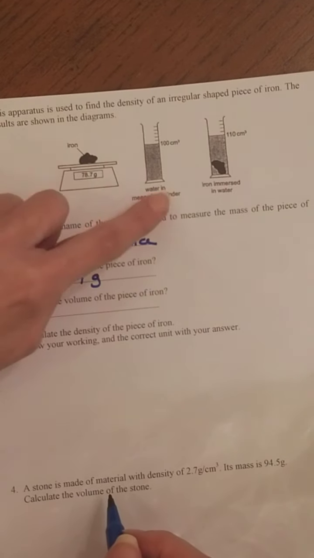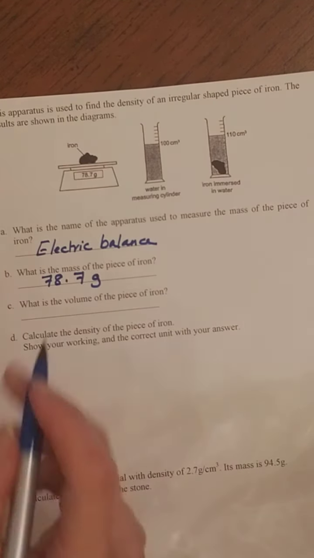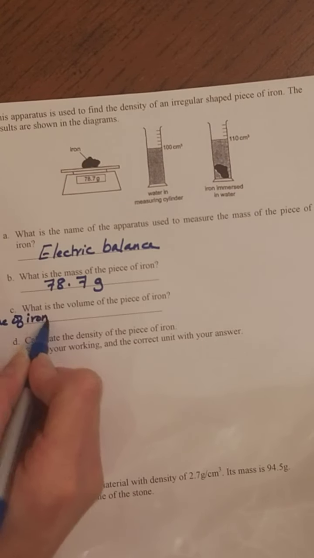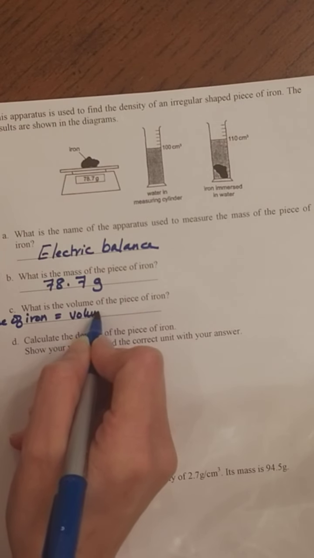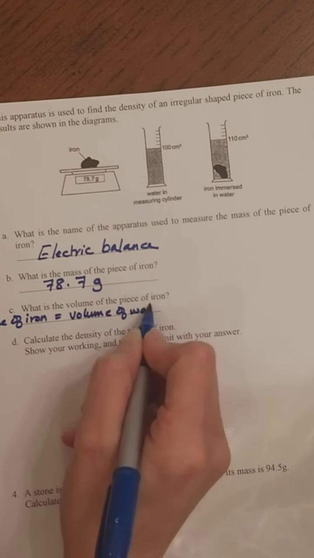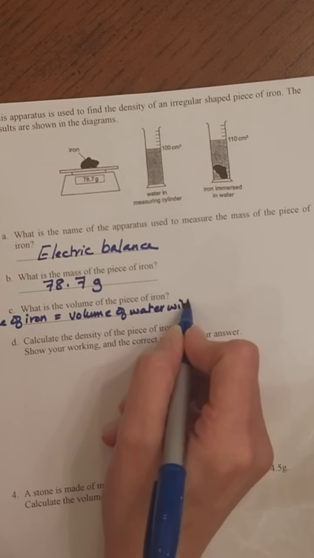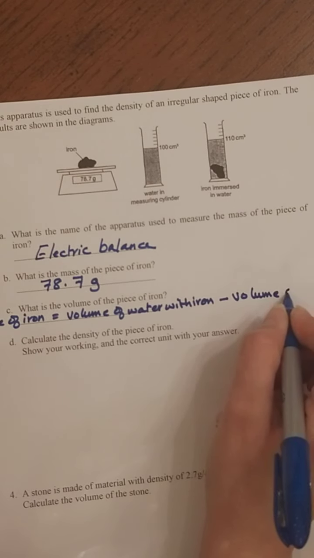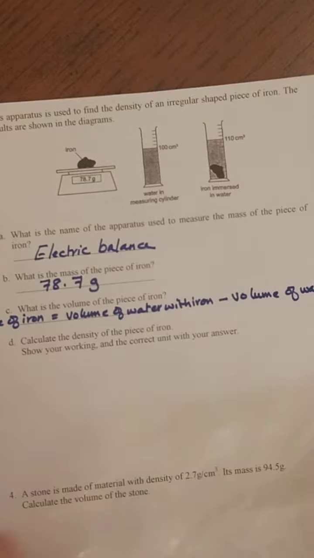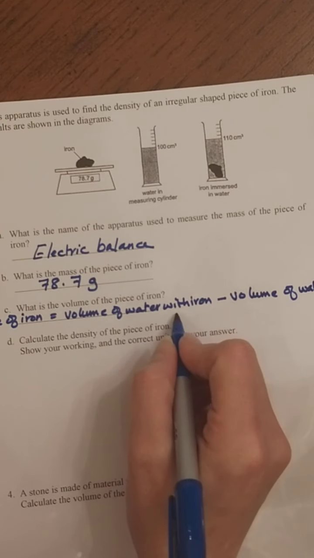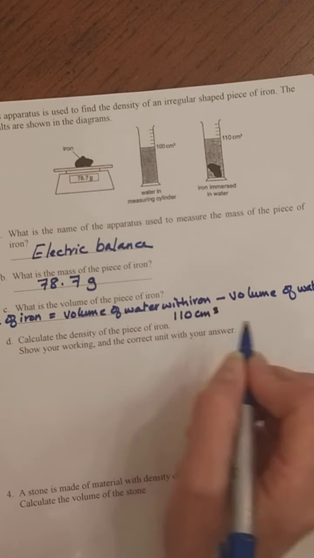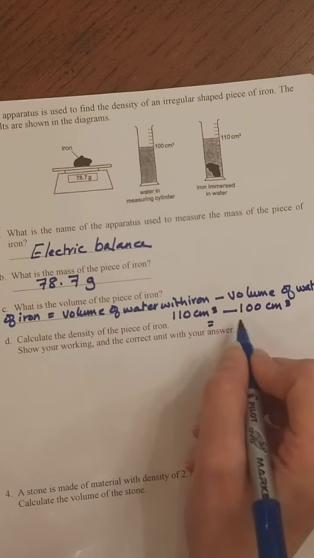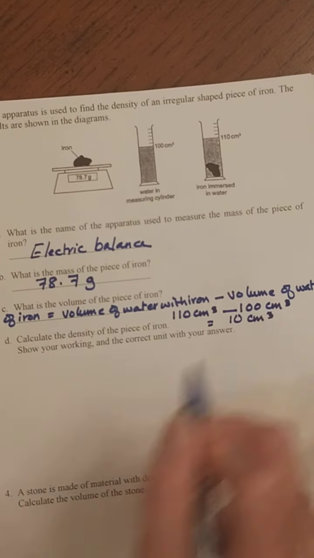What's the volume of the piece of iron? Remember that the volume of iron will equal the volume of water with iron minus the volume of water alone. So it would be 110 cubic centimeters minus 100 cubic centimeters, and it equals 10 cubic centimeters.